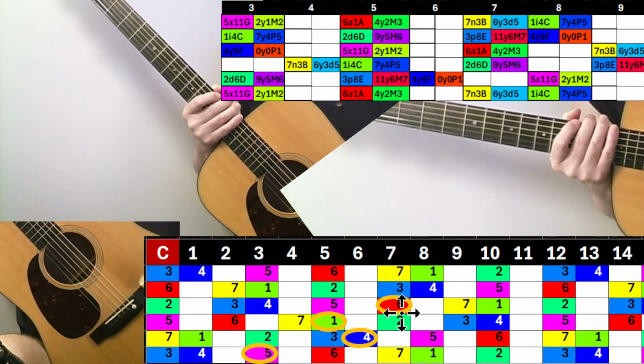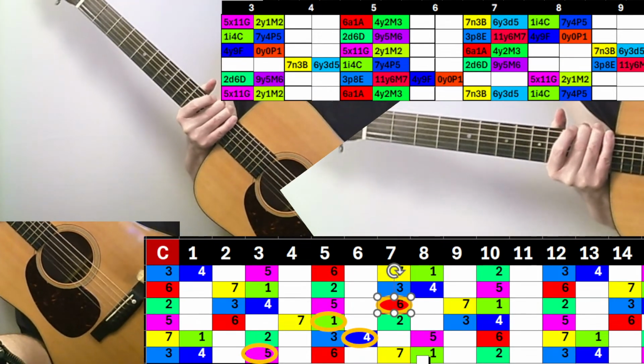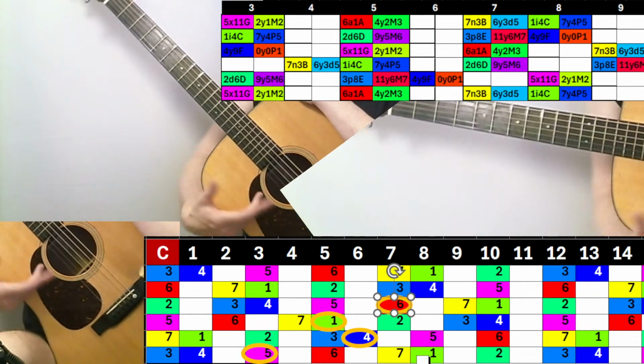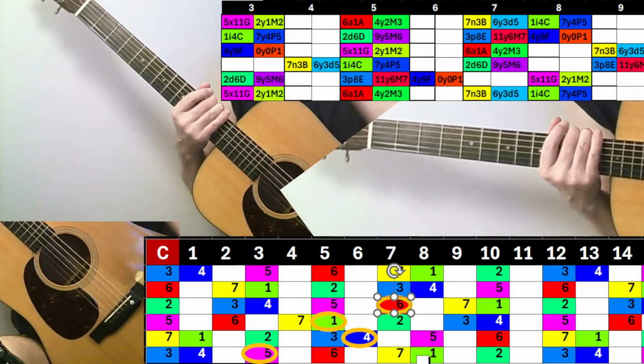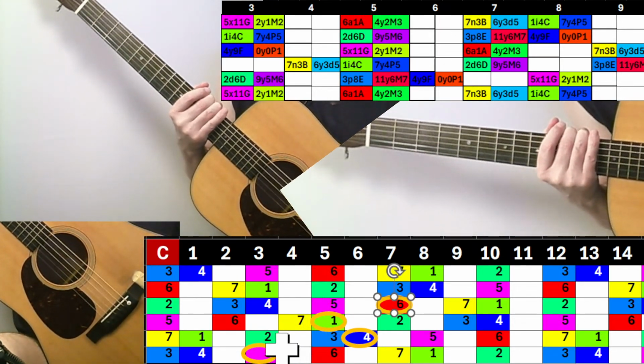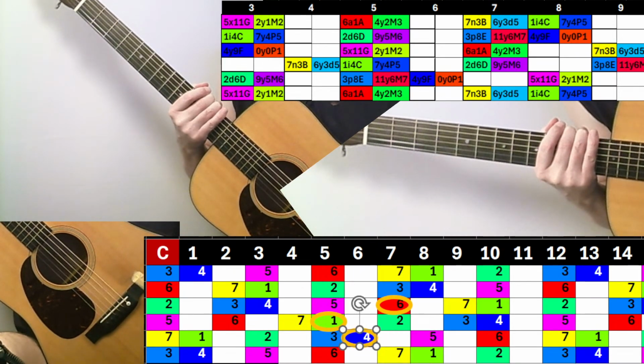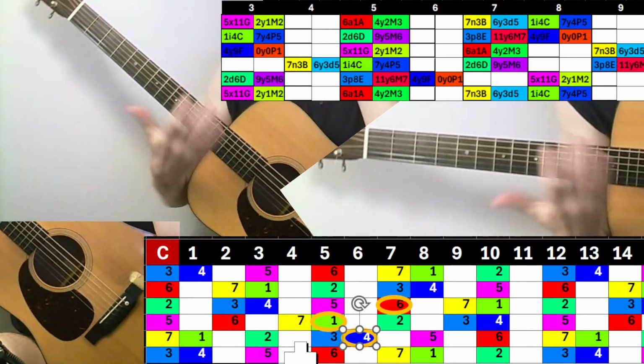Let's say we add the 11. So the 11 is equivalent to the 4, right? So let's just go back to the normal shape, which is this. The 11 is equivalent to the 4. So normally you would say it's an F major 11.